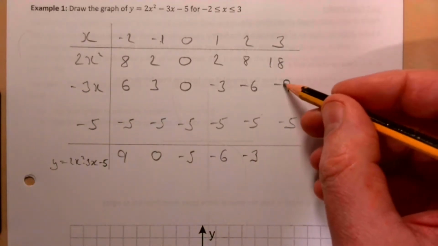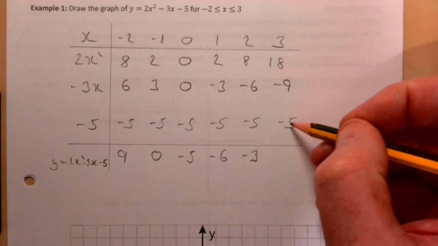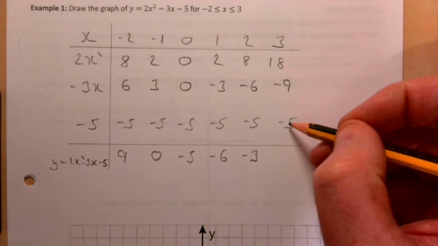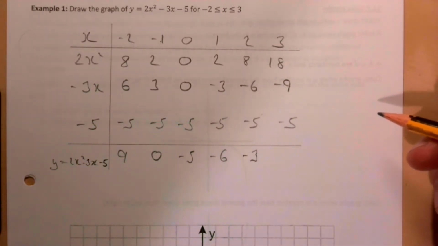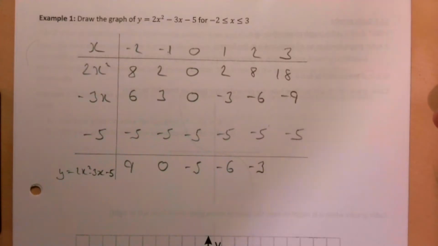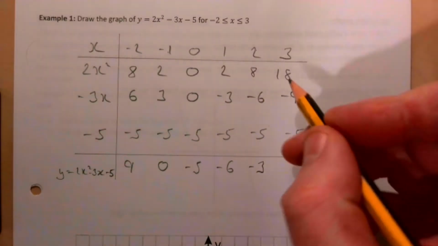And then minus 9 and minus 5 is minus 14. Something has gone terribly wrong here. What have I done? Minus 6 minus 5. I'm going to pause here while I try and suss this out. Apologies. Okay, we're back. Turns out I can add.